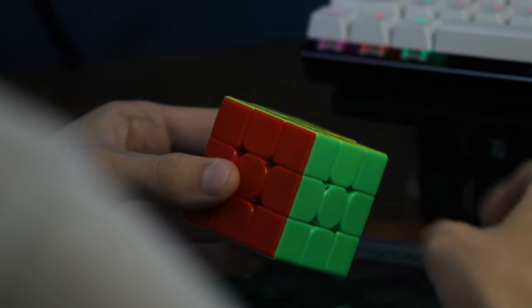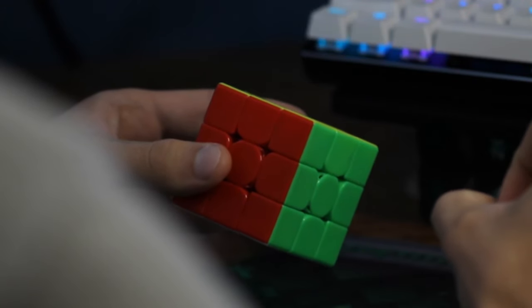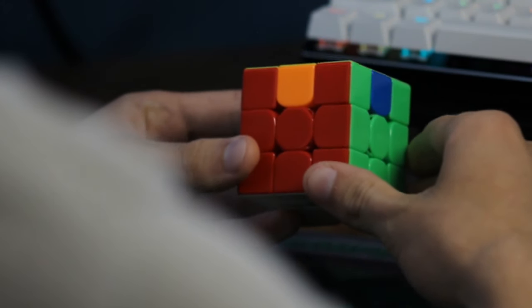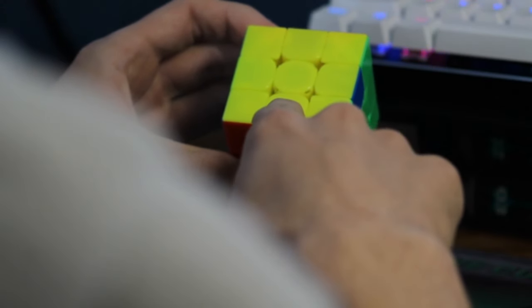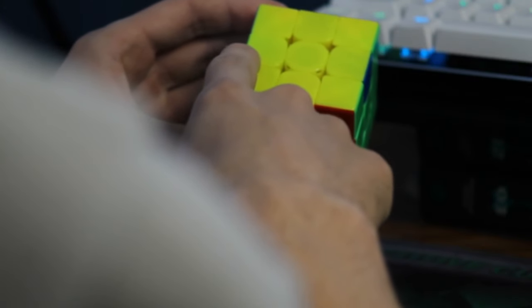So now we're going to take a look at the 4 remaining cases for permuting the edges. So the first case we're going to look at is the H-Perm, and what this will do is it will swap the front and back edges here and then the left and right edge here.